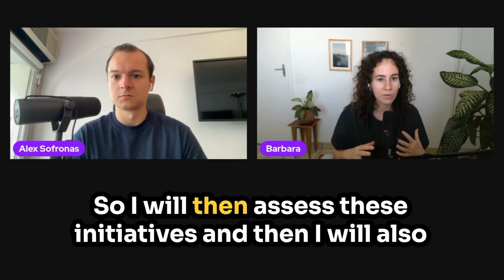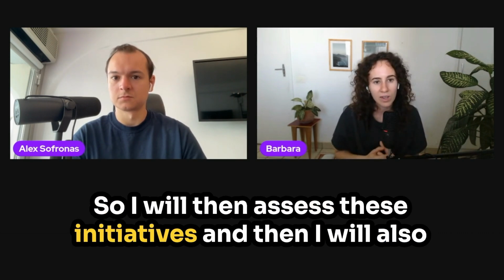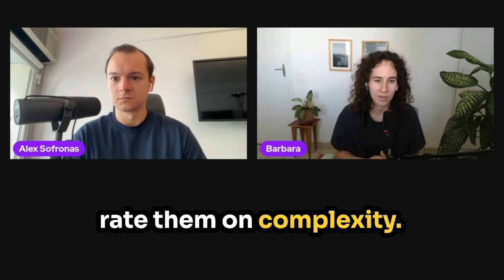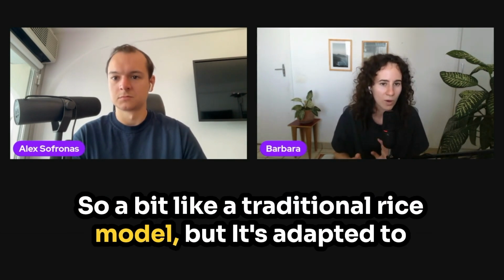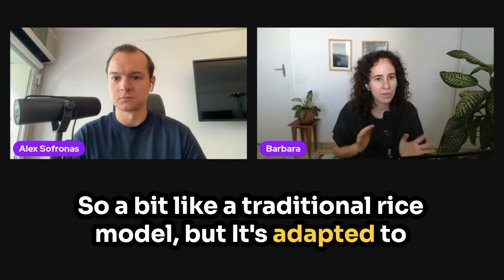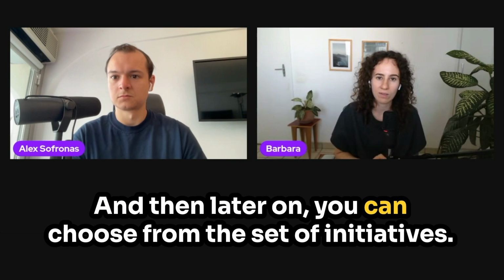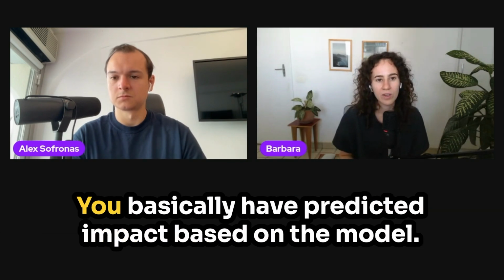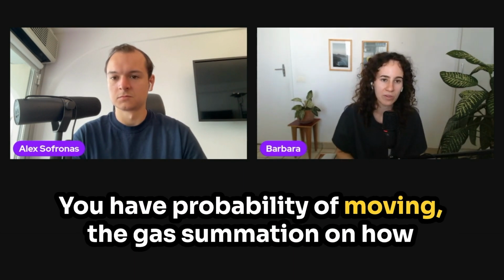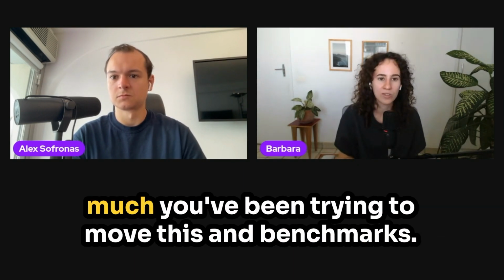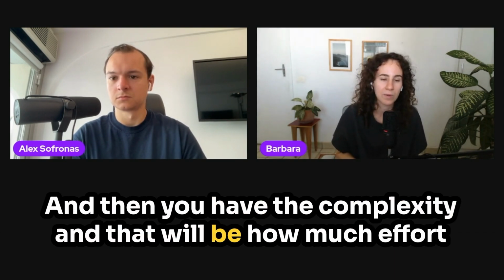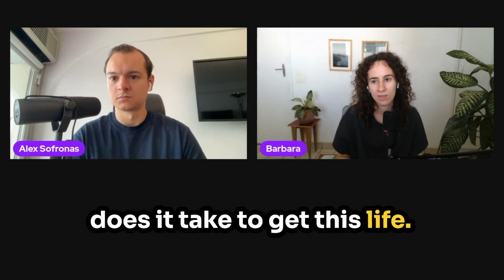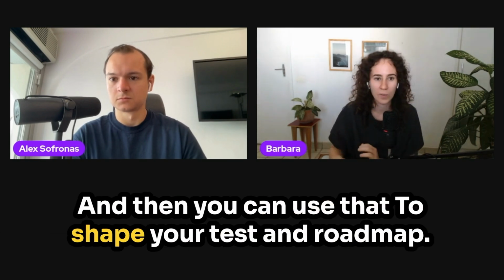So I will then assess these initiatives, and then I will also rate them on complexity. A bit like a traditional RICE model, but adapted to this specific growth model. Later on, you can choose from the set of initiatives. You basically have predicted impact based on the model. You have probability of moving, the guesstimation on how much we have been trying to move this and benchmarks. And then you have the complexity, which is how much effort it takes to get this live. And then you can use that to shape your testing roadmap.